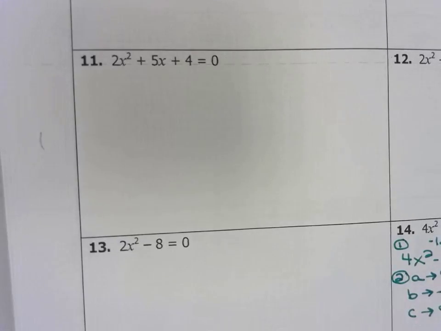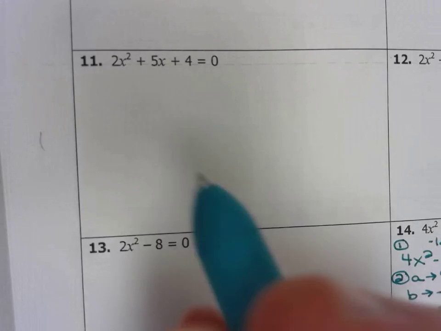11 won't take too long because it's already equal to 0. We'll see what it looks like. So as I look at 11, I notice it's already equal to 0. So the first step's already done for us. So the second step, we can just skip to the second step and find A, B, and C.